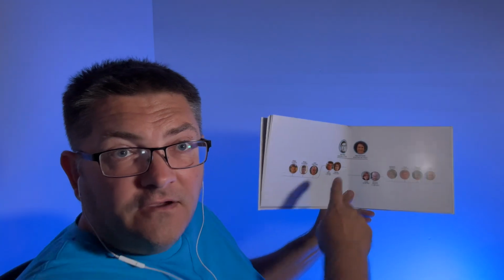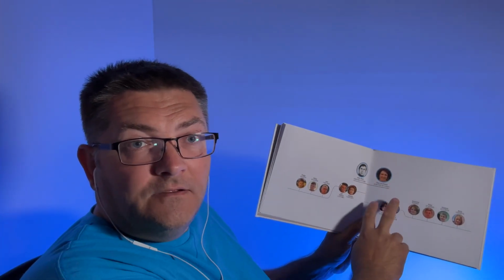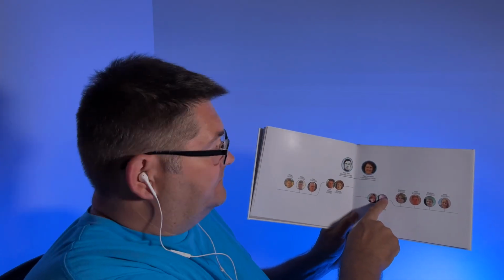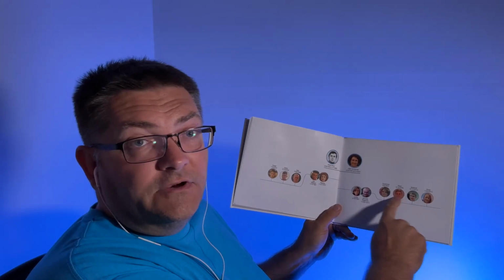So this is an average family where you have mom and dad and 2 children. This is what it looks like. Each child has a spouse, and then they have a timeline of their children. So this fits on 1 page.